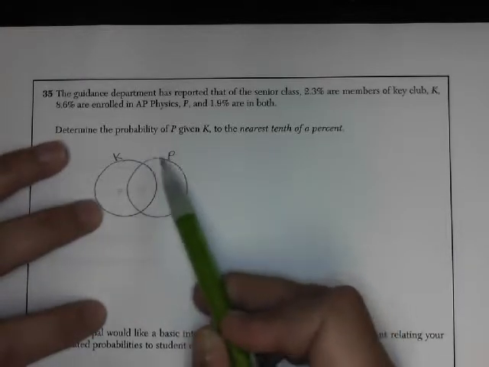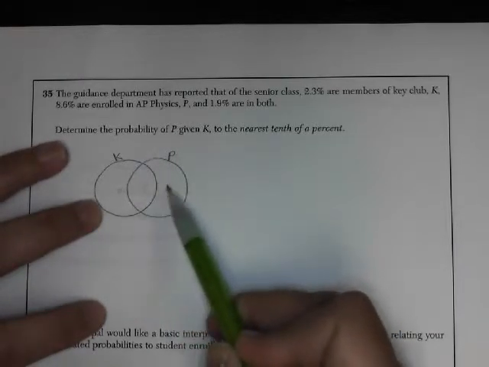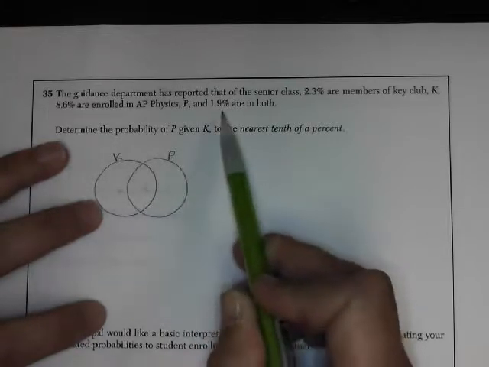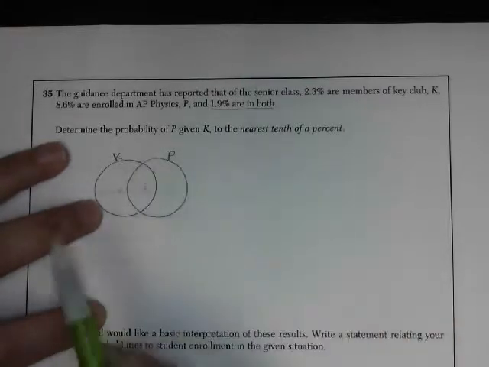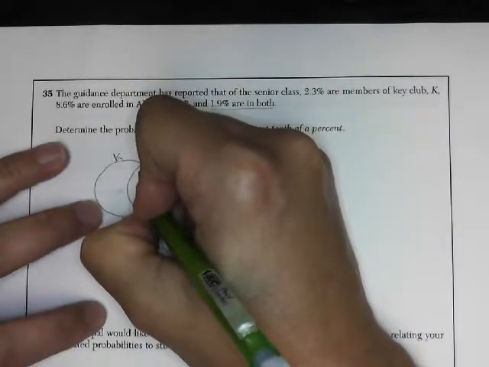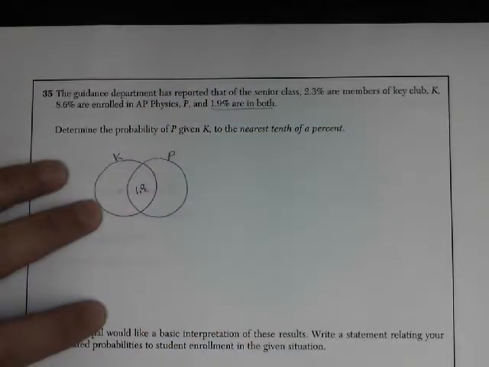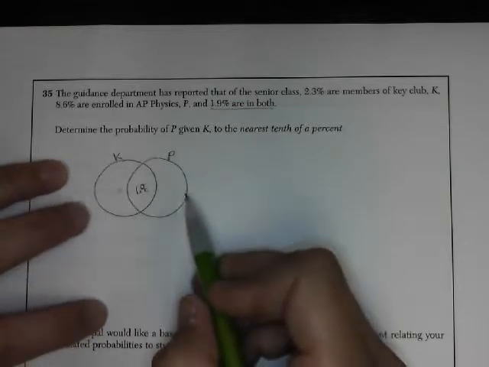8.6% enrolled in Physics, so the Physics sections of the circle have to add up to 8.6. But this is huge. They gave me both here, so immediately I know that 1.9% do both. So now I can work from the inside out.